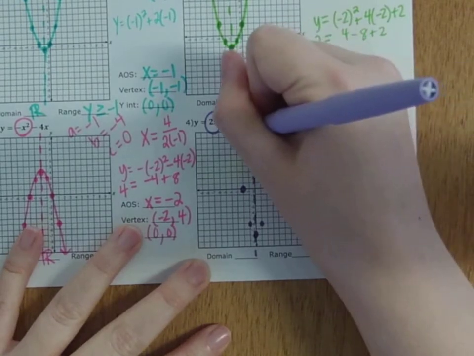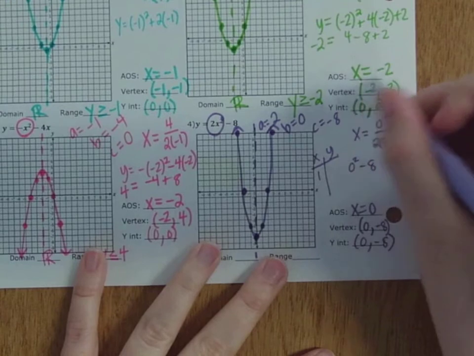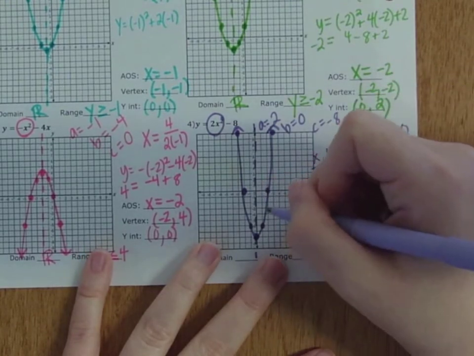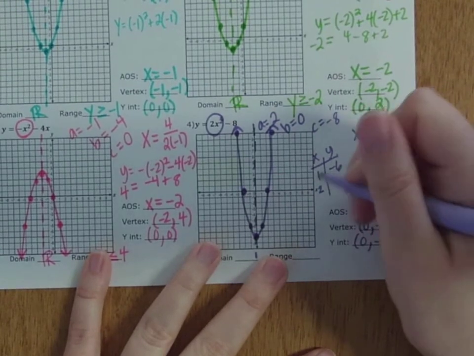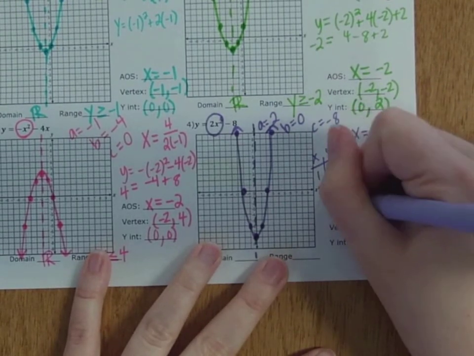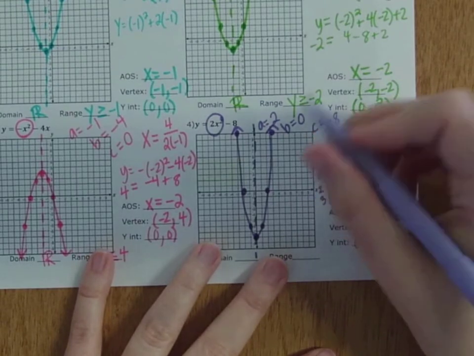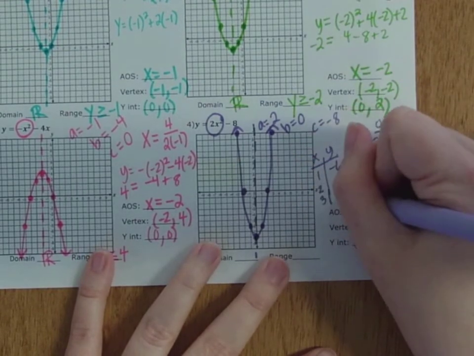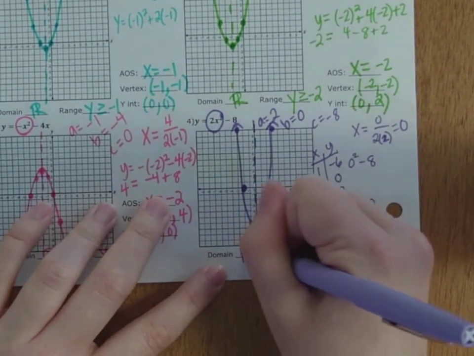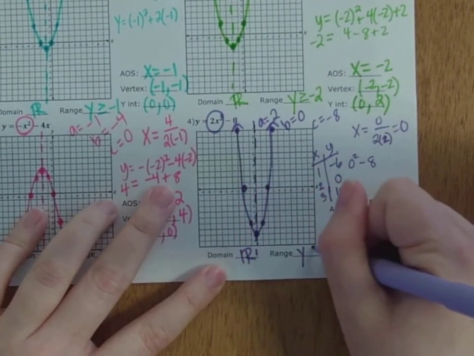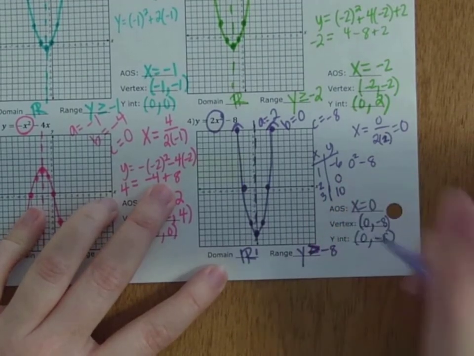18. And you can check these points on a table if you plug in a 1. 1 squared is 1, times 2, minus 8, negative 6. 4 times 2 is 8, minus 8, 0. 9 times 2 is 18, minus 8 is 10. Okay, domain, range. Y is greater than or equal to negative 8.